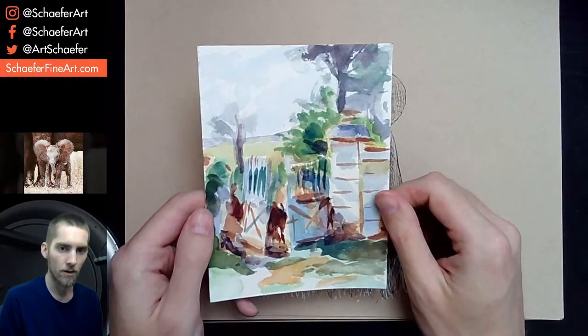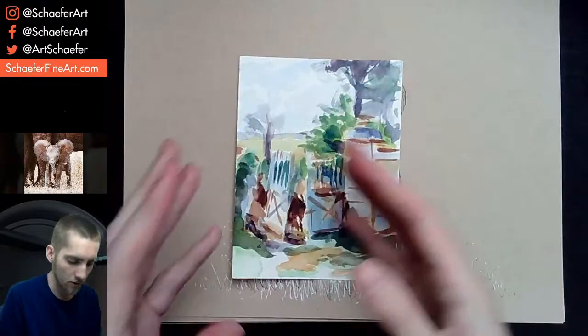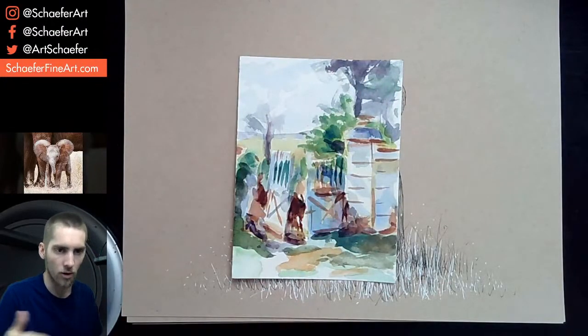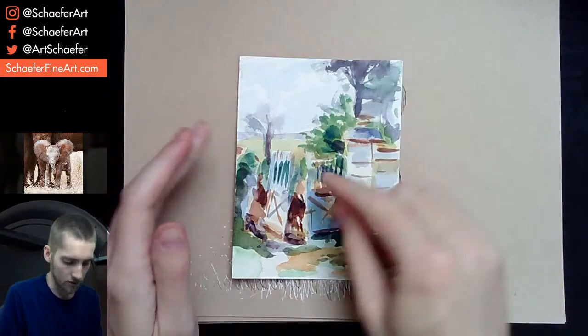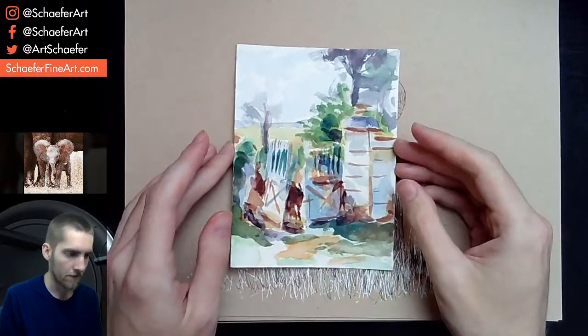His painting was much larger, more detailed. It had all these little details. He did a huge watercolor, and I just simplified everything into these small shapes and everything.